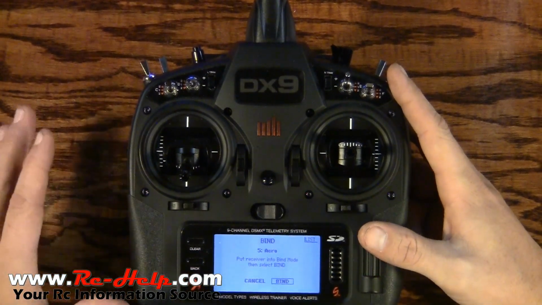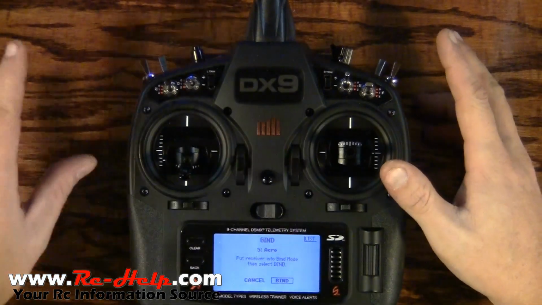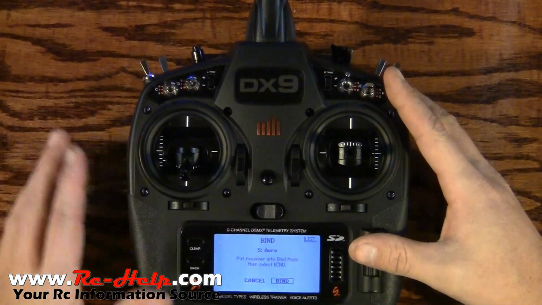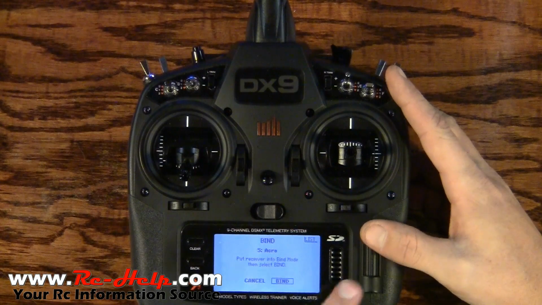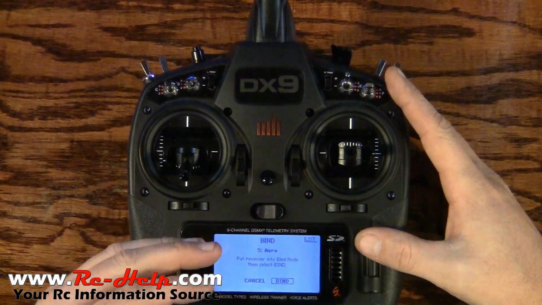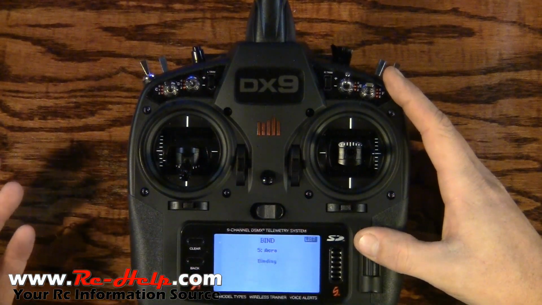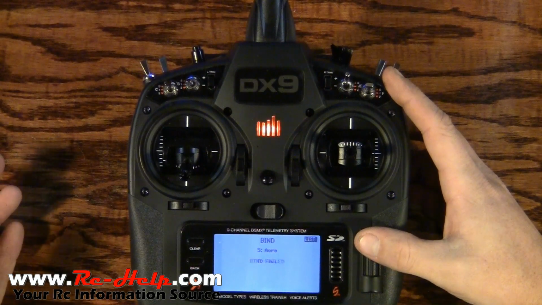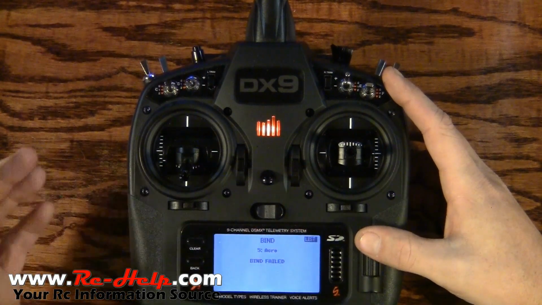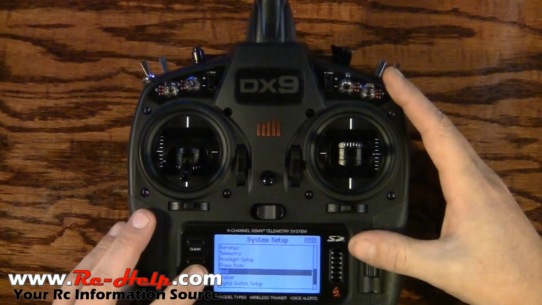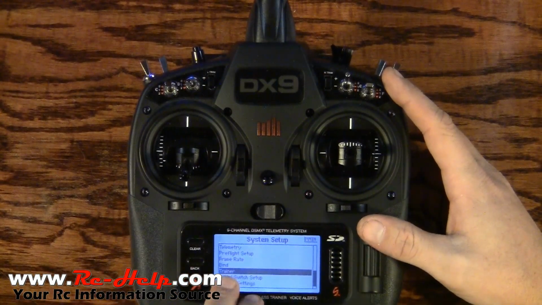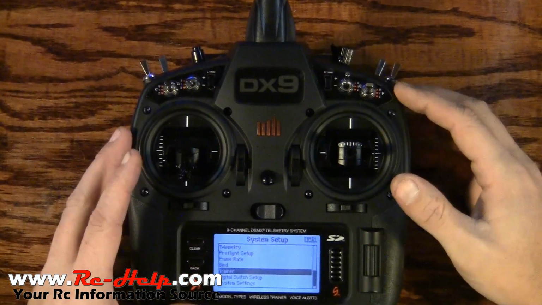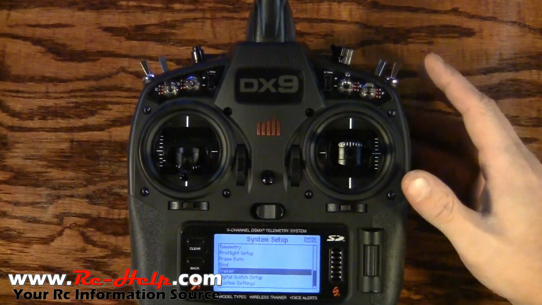Once you're ready to bind, you have your battery plugged in, your receiver's over there flashing, it's ready to accept the signal, you can select bind. Whenever I click this, it's going to say binding, and then it's going to say bind failed. Binding. Bind failed. Obviously there's nothing to bind to. Alright, we'll go back. Trainer, again, this is going to be another video because there is a lot you can do with this radio, especially with a wireless trainer.